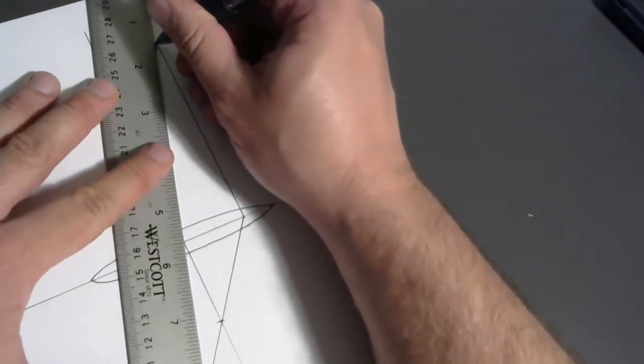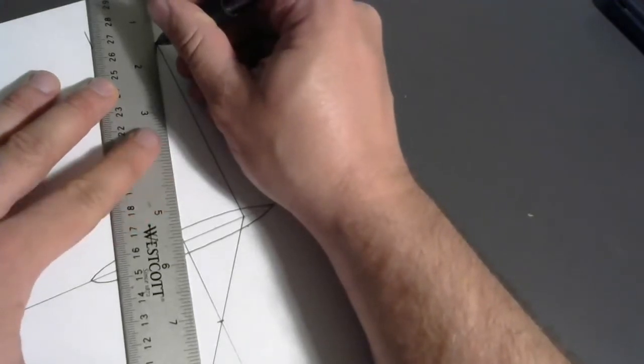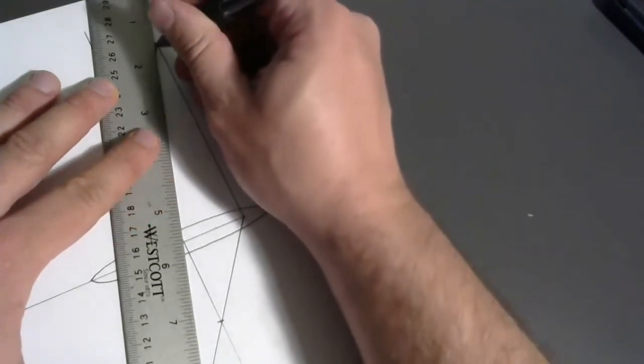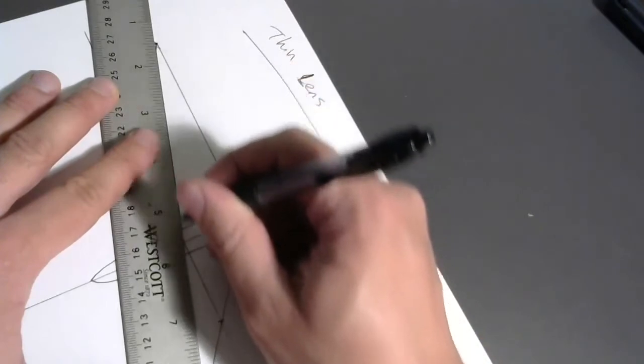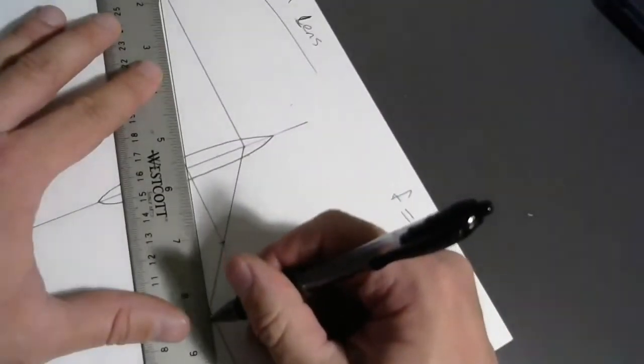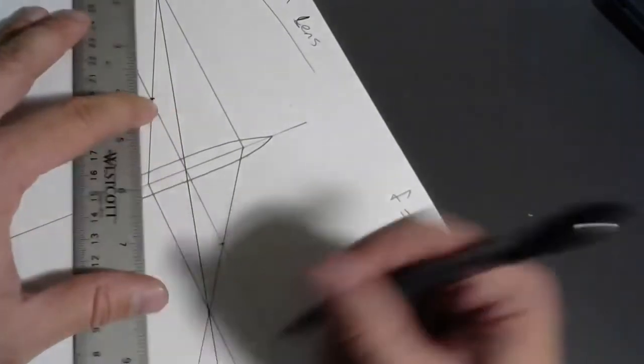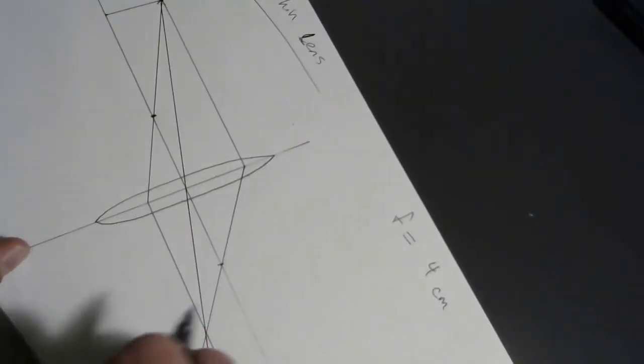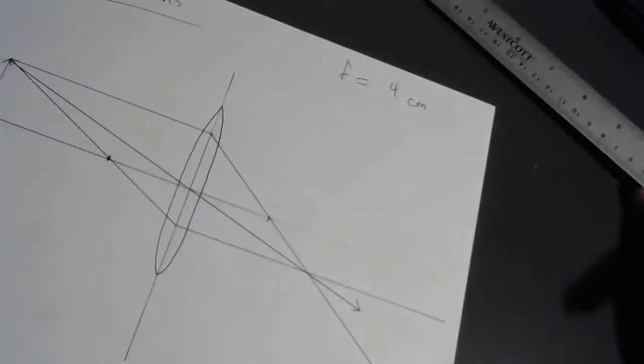And la-di-da, or ta-da, is that what I meant to say? Ta-da. Nobody says that anymore. It does pass through the same point where the previous two rays converge. That's satisfying.